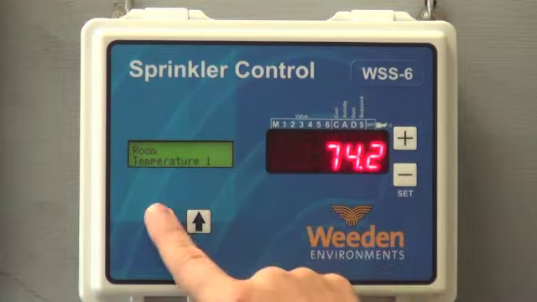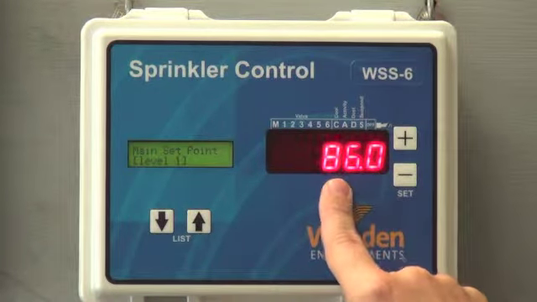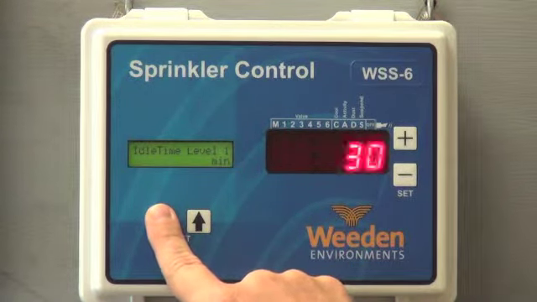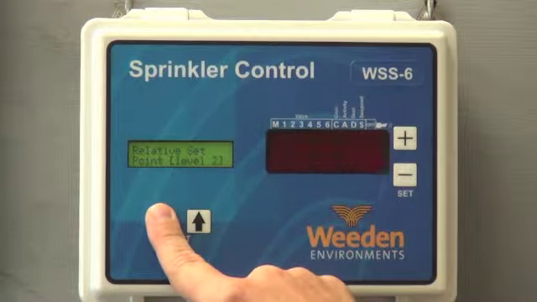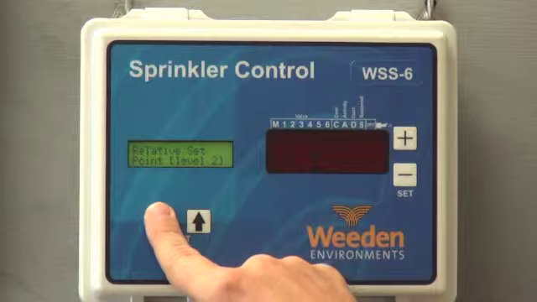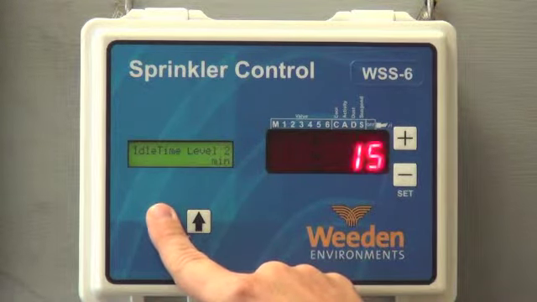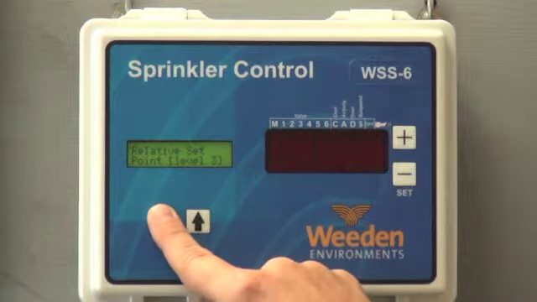Our room temperature right now is 74 degrees. Our main set point is 86. Remember, that's at 28 days of age. If it hits 86, they run 20 seconds every 30 minutes, or twice per hour. If they get to 90 degrees, or 4 degrees above, they'll run 20 seconds every 15 minutes, or 4 times per hour.